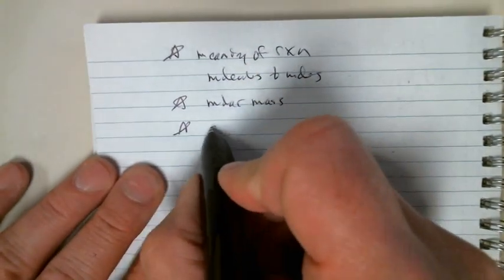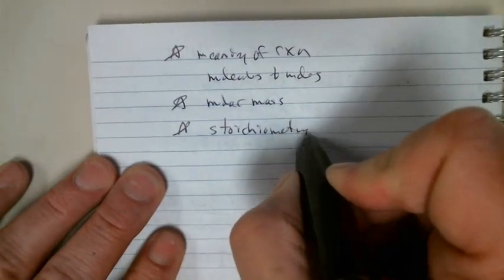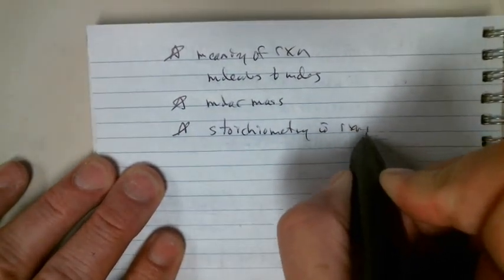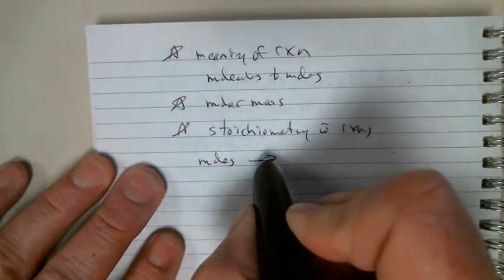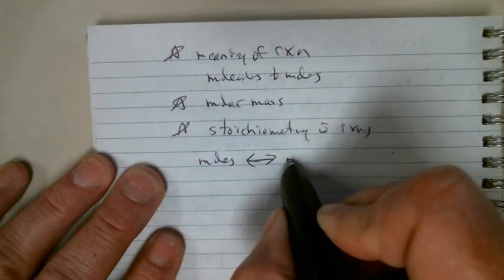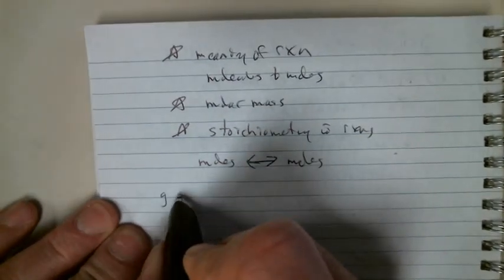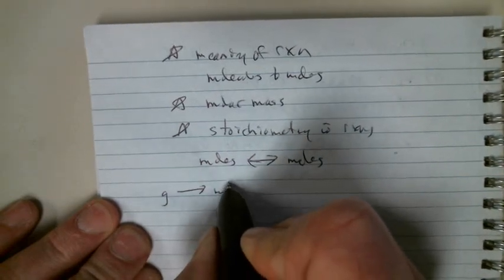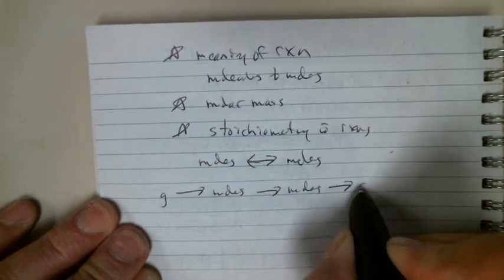And we've learned to do some of what's called stoichiometry with reactions. So we've gone from moles to moles, and we've gone from grams to moles to moles to grams.